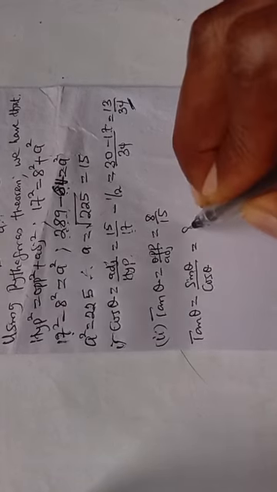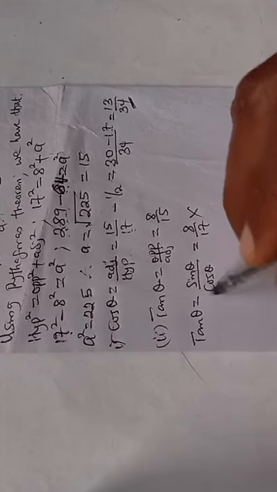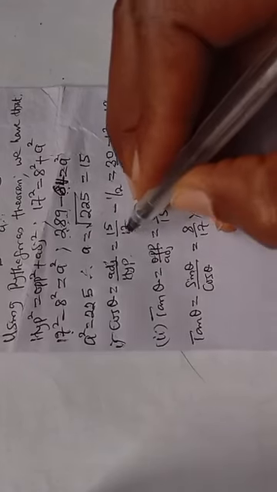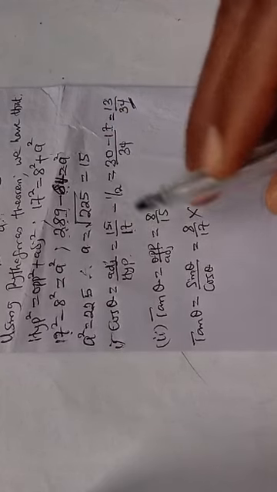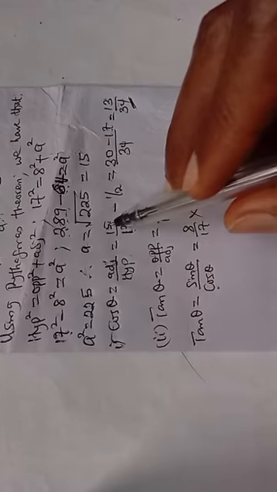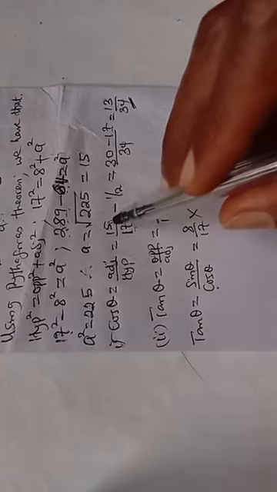Sine theta is 8 over 17. Now times the inverse of the value of cos theta. Sorry, the value of cos theta is 15 over 17, so the inverse becomes 17 over 15.